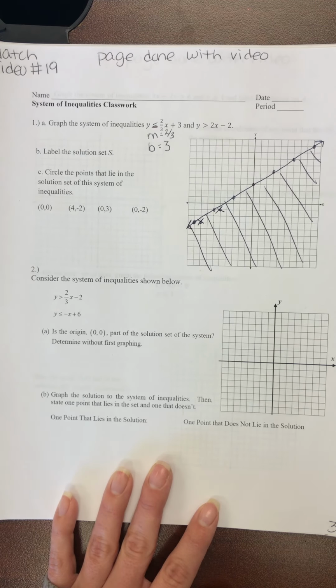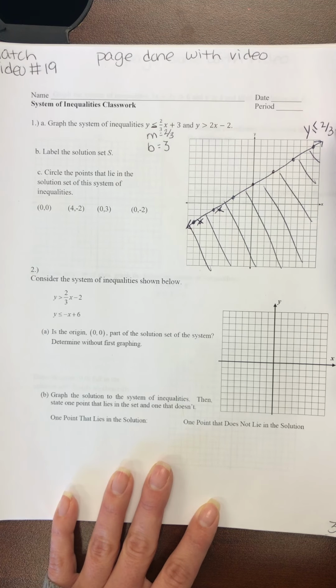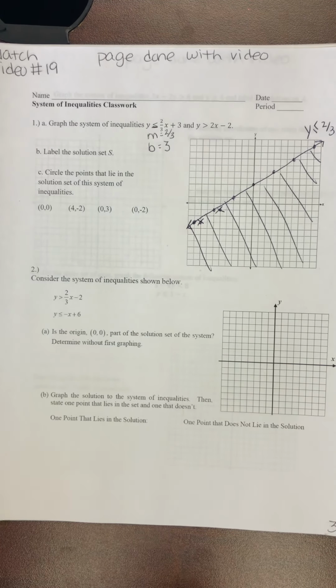And this is when it becomes incredibly important to label. So we're going to write that inequality, y is less than or equal to 2/3 x plus 3. We have to know which line is which that we're graphing. So this is why I have been stressing to you guys to label.